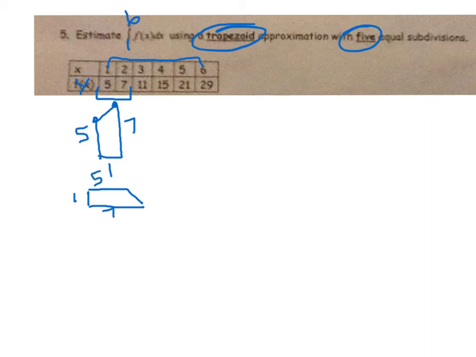I'm going to average the two bases, 5 plus 7, and then I'm going to multiply by the height of the trapezoid, which really looks like the width. Okay, and so times 1. All right, and what I'm going to do, let me switch colors here just to show this.